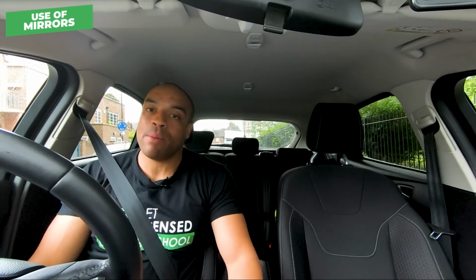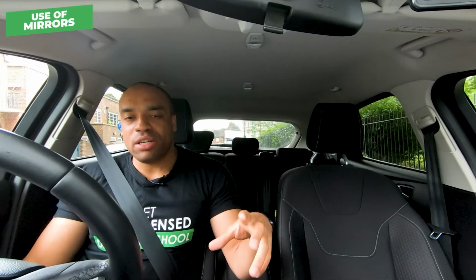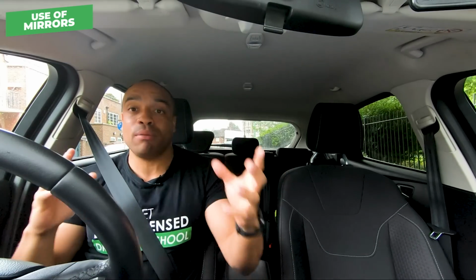Okay, use of mirrors is something that's taught from beginning to end. We never stop talking about mirrors. They're your biggest safety feature. If you can see what's around you, you're less likely to hit it. Some people say, what's your biggest safety feature in the car? Airbags. I don't think so. Airbags stop you from getting hurt once you've had a crash. If you're checking your mirrors properly, you're going to stop yourself from having a crash in the first place.